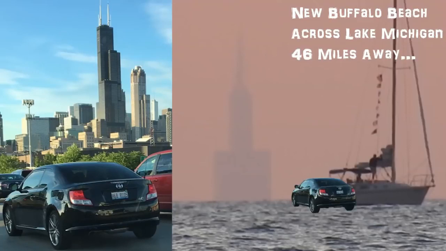The image on the left shows the size and scale of the building next to a car at 0.6 of a mile away. The image on the right shows the same building and the same car with a boat at 46 miles away. The atmosphere really is acting like a lens. What type of lens? A convex lens, or a magnifying glass.